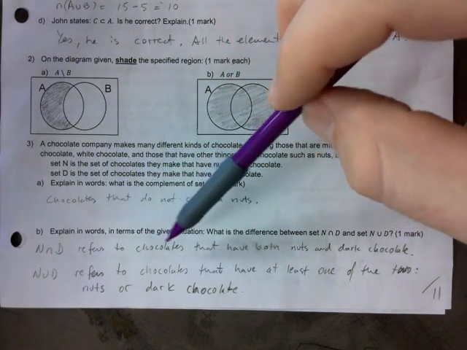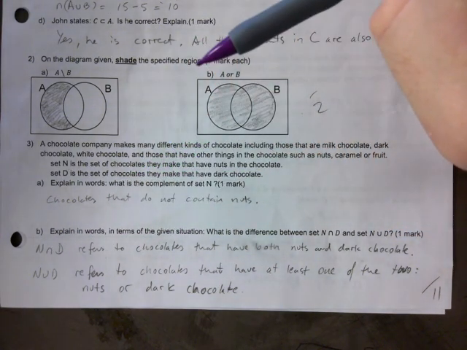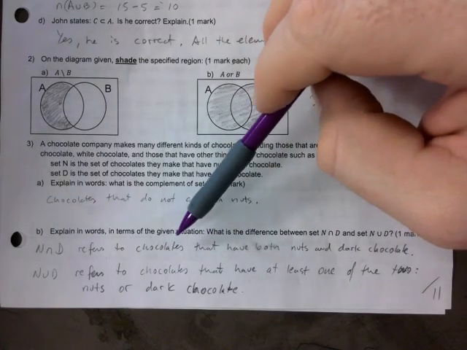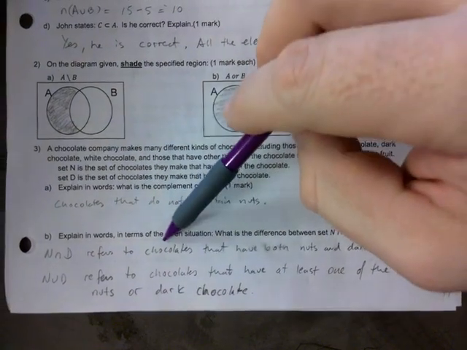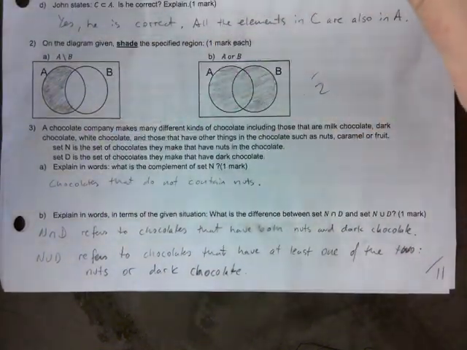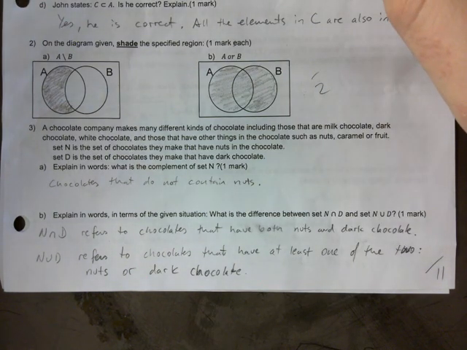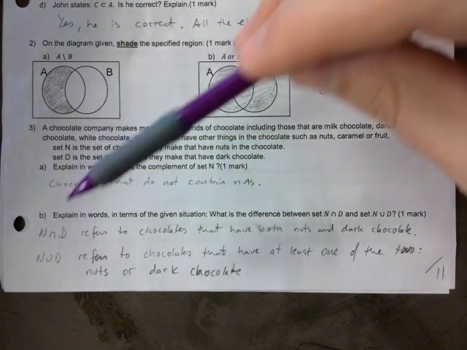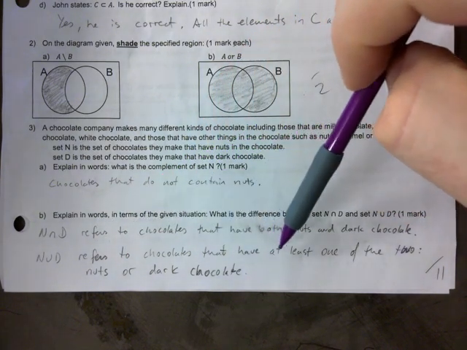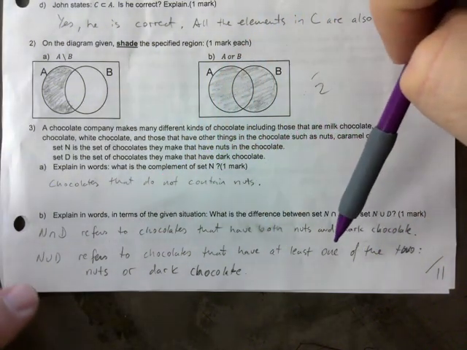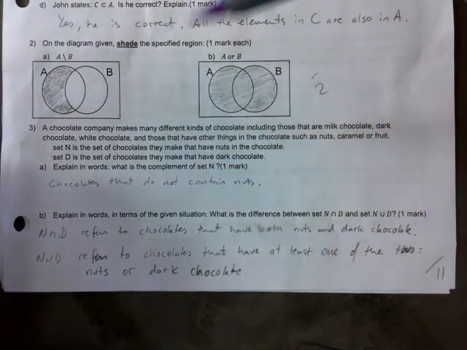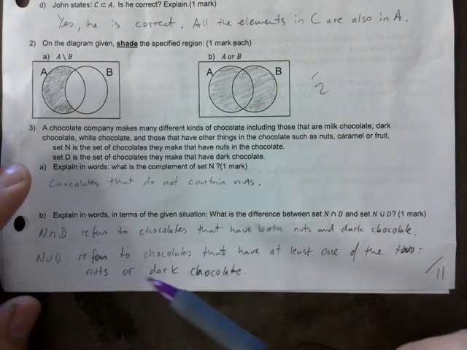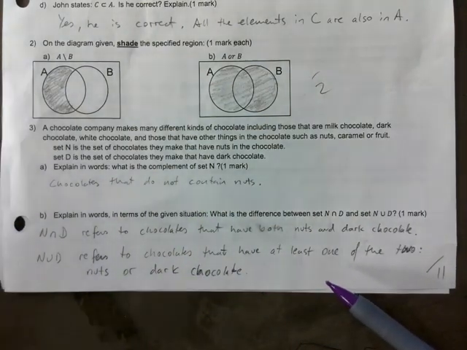The intersection, you know what? I was actually quite happy with most of your responses. You were bang on. N and D is having both nuts and dark chocolate within the situation. Some of you were using set theory definitions, which got you close enough. Union refers to chocolates that have at least one of them, so at least one of them, nuts or dark chocolate. That's the best wording there. Some of you said have nuts or dark chocolate or both. That was also a very good response, okay? Because they could have both.